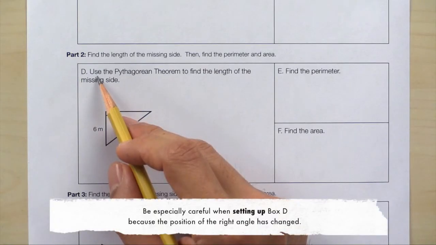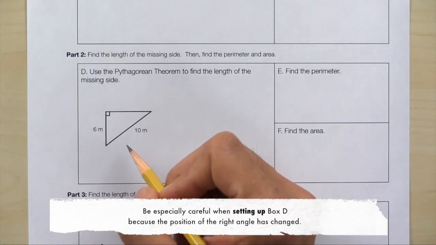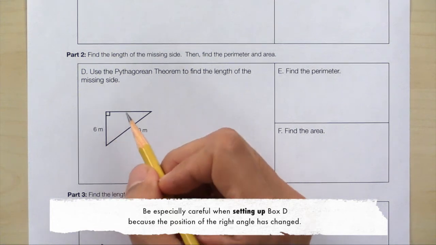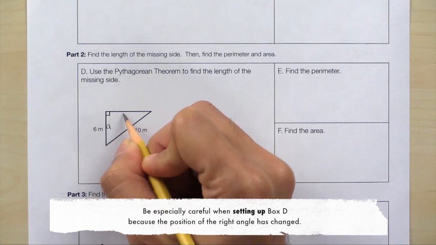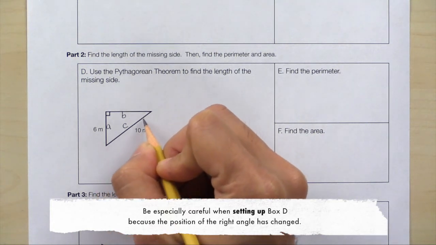Be especially careful with box D because the position of the right angle has changed. Let's take a look at only how to set up box D. Use the Pythagorean theorem to find the length of the missing side. So here we have a right triangle, but notice that the right angle is up here. So this will be side A, since it's the shortest. This is side B, and here is side C, which is the hypotenuse.